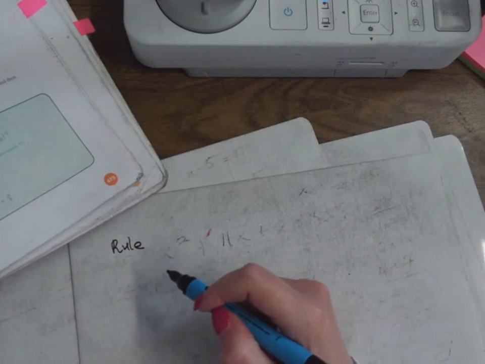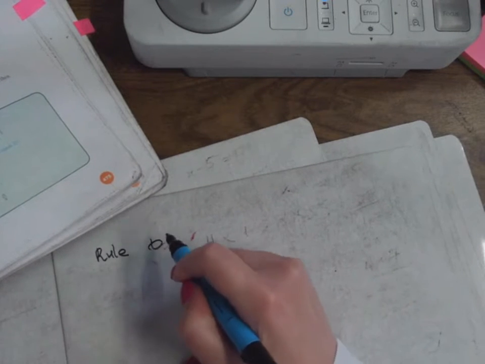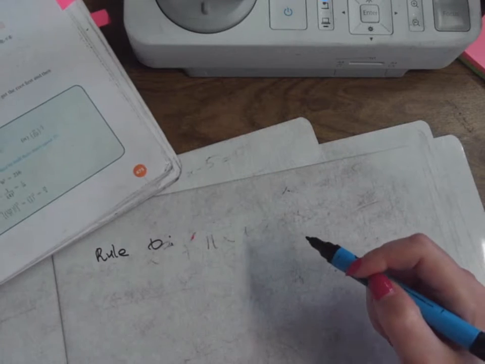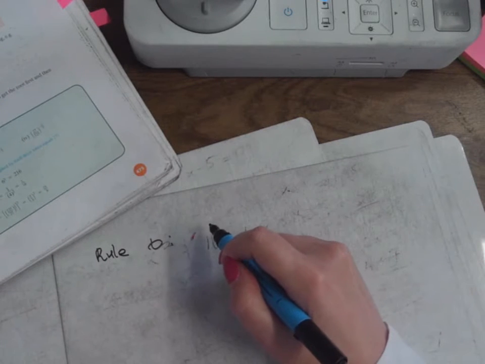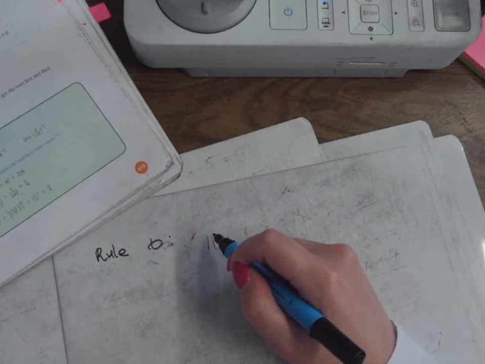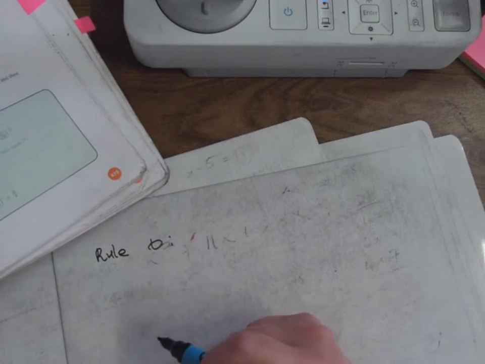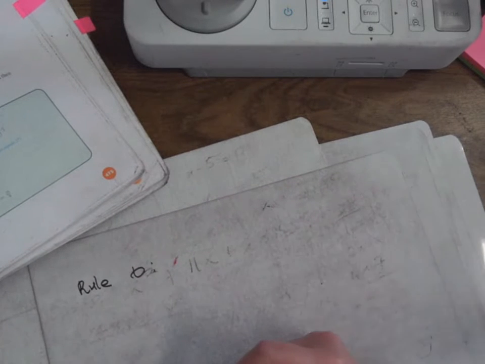I'm recording, yes. I turned it on, did I? I did. Rule 6. I have to get the log table.